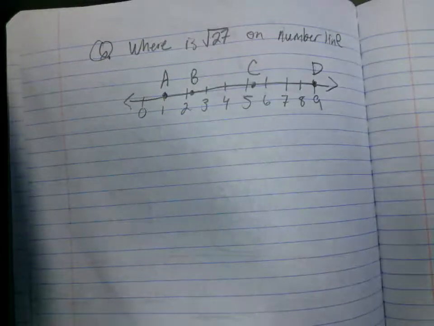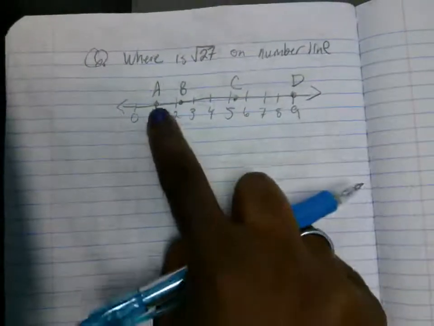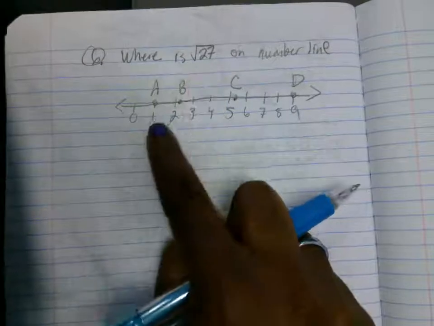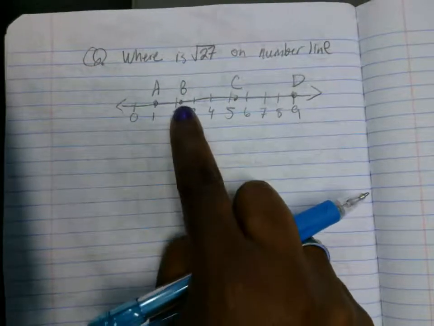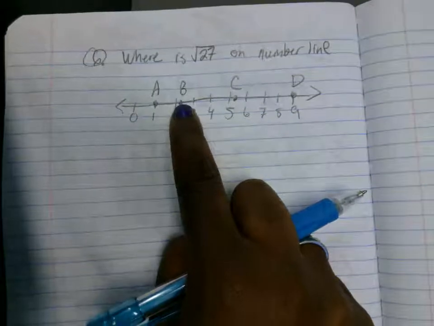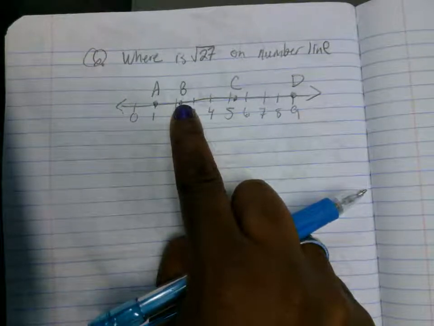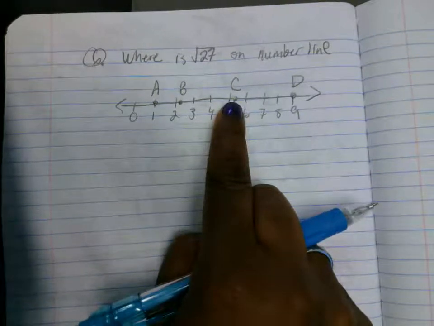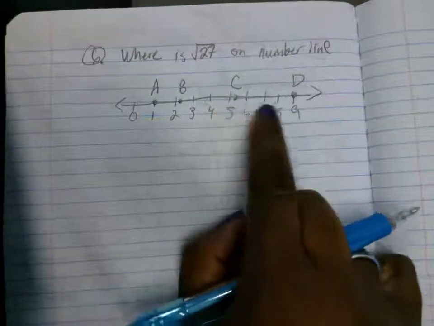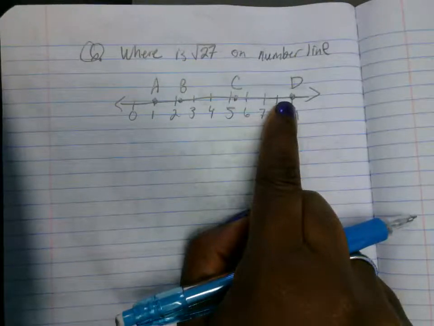Raise your hand if you think that it's letter A. Raise your hand if you think it's B. So we got one person. Okay. Raise your hand if you think that the square root of 27 is at C. We got a lot of people on that one. Good. And then raise your hand if you think that it's at D. And we got one person there.